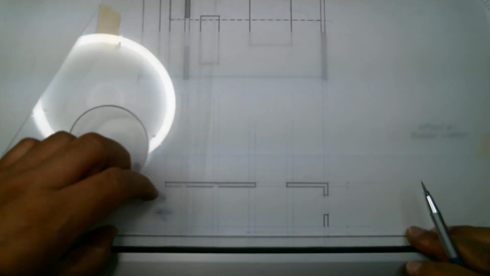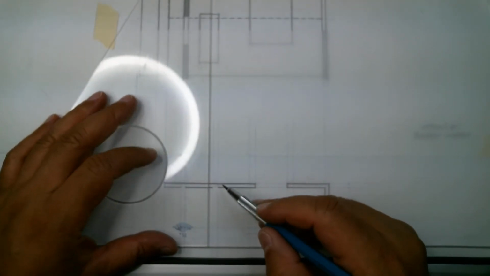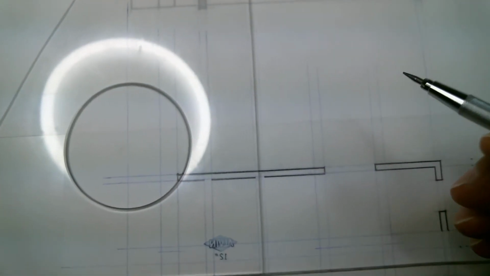So I'm going to continue. I want to sharpen my pencil, right? Just want to make sure. Let me sharpen my pencil here. Let's bring these lines down. Let me zoom in here.